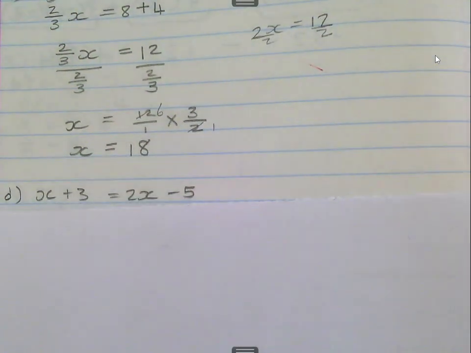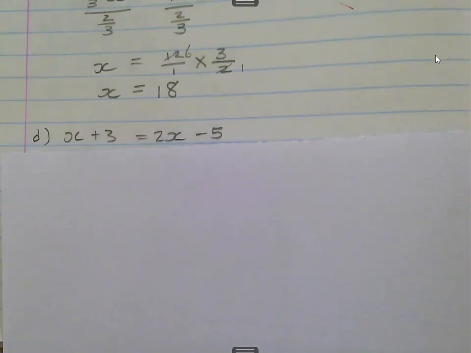You can write down D and you can do it yourself. This one doesn't have a trick. You see that?